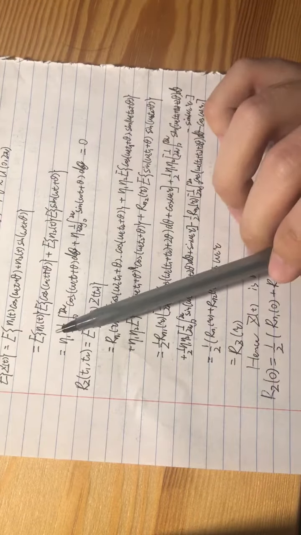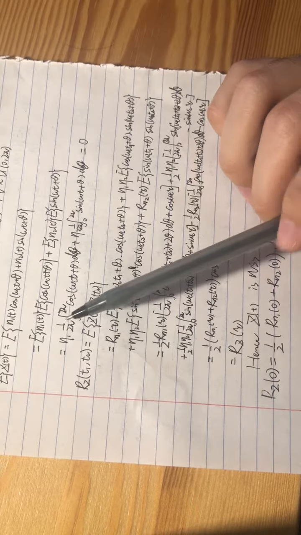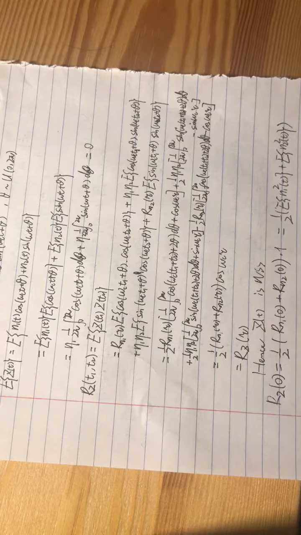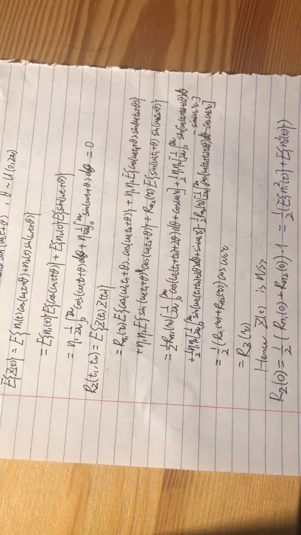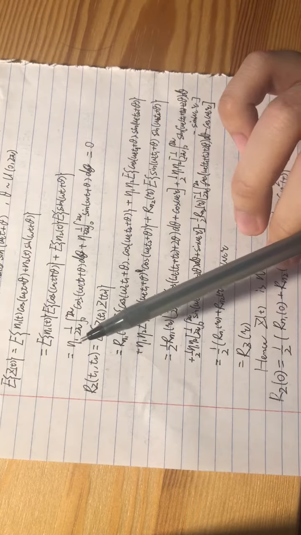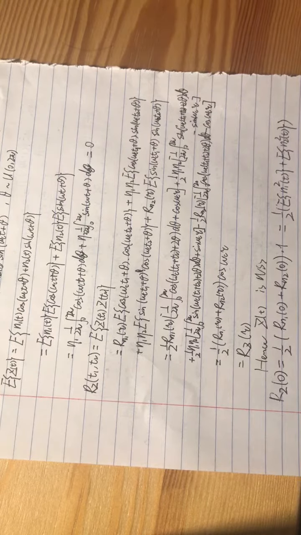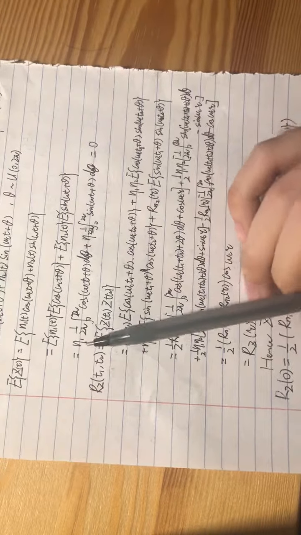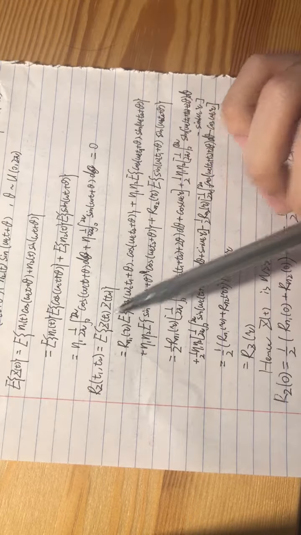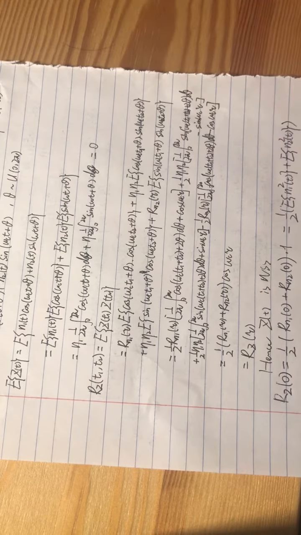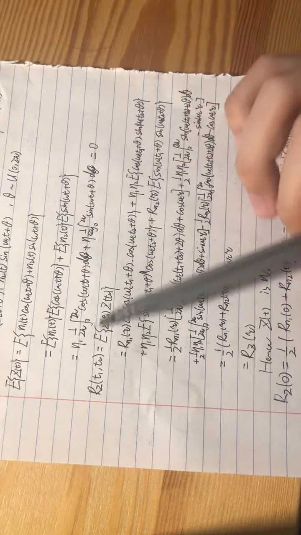And we know n1 and n2 are wide-sense stationary processes, so their means must be constant. So we use eta 1 and eta 2 to denote the mean of them.